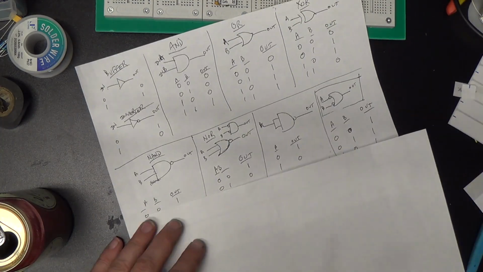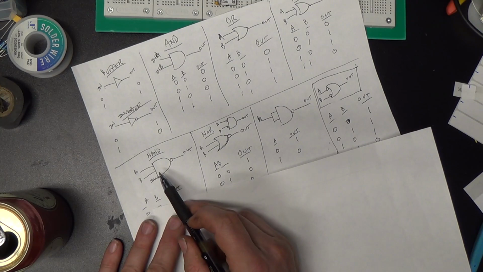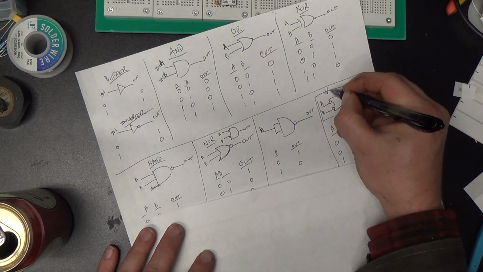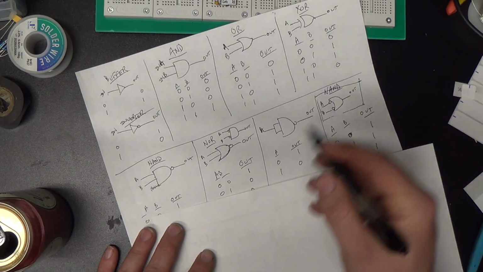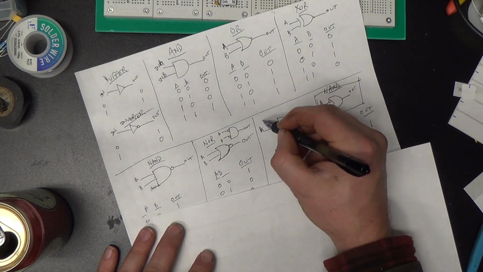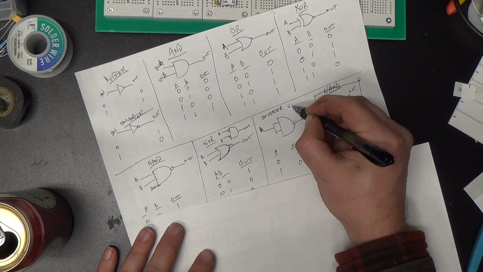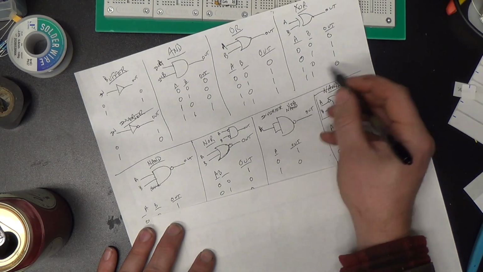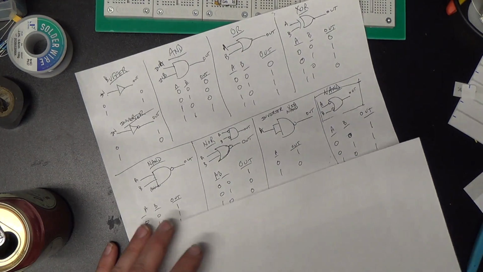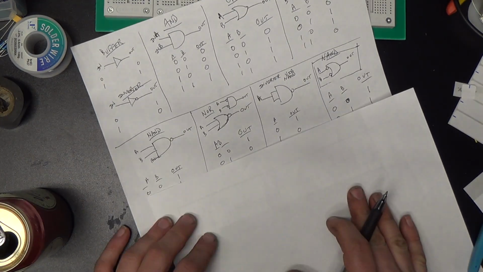Alright, so this property of NAND gates, this is also a NAND gate right here, and this is an inverter built via a NAND gate. You know what I'm talking about. So, this allows us to do some interesting things.